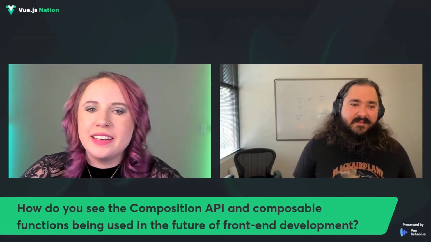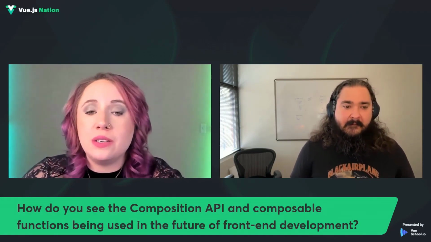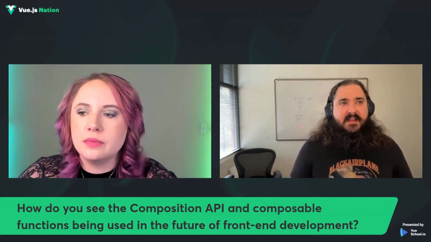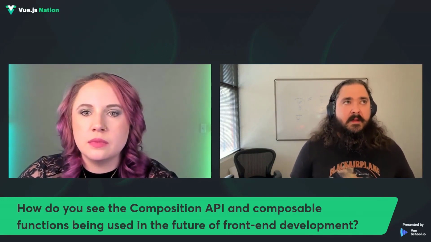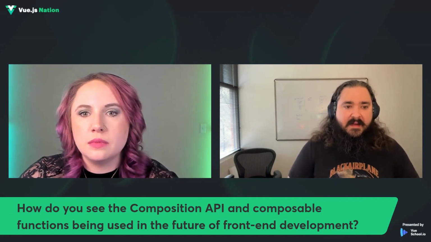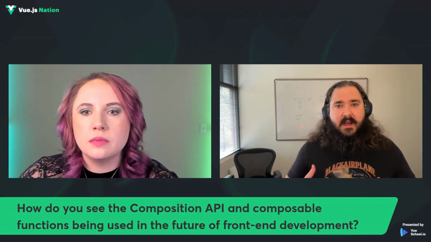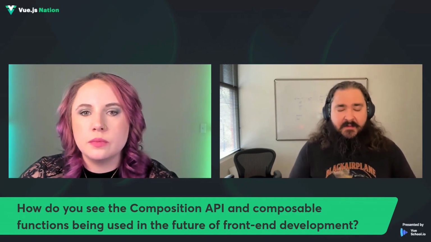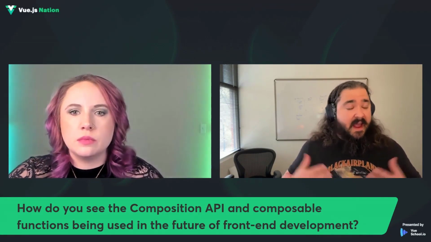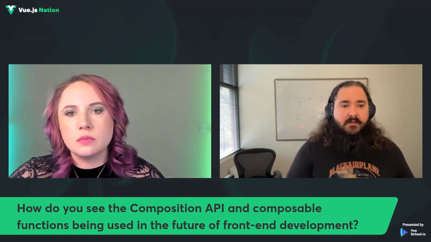Yay. All right. How do you see Composition API and composable functions being used in the future of front-end development? You know, I think it's a pattern that's emerging across more than just Vue. Of course, you've got custom hooks in React. So I see it in the coming years being a continued pattern that you will commonly encounter in larger front-end apps, because everything I've experienced thus far, it is the superior way to organize all of your reusable logic.